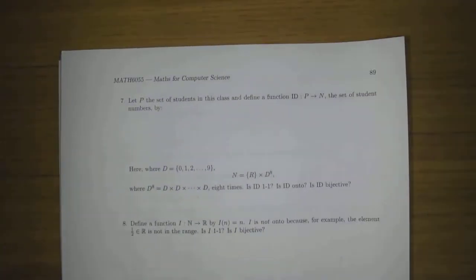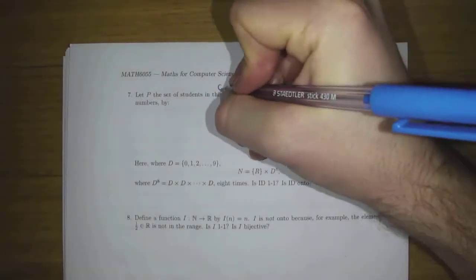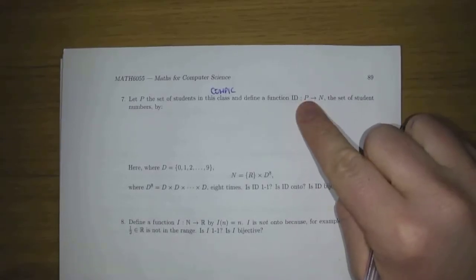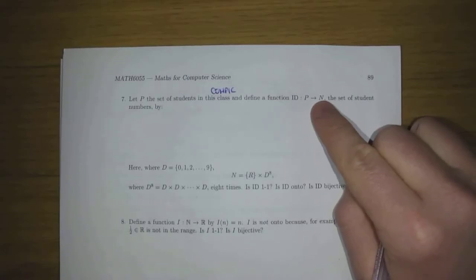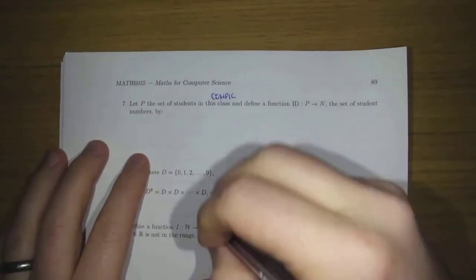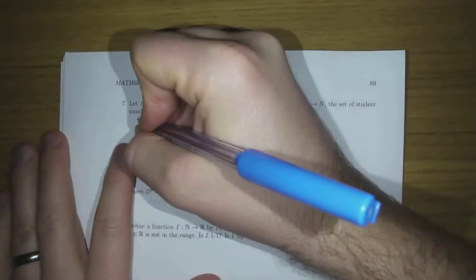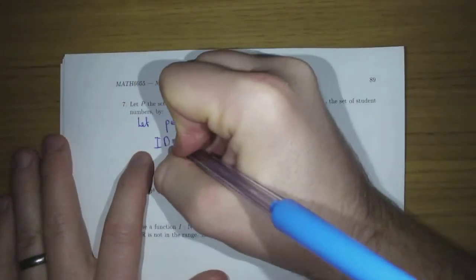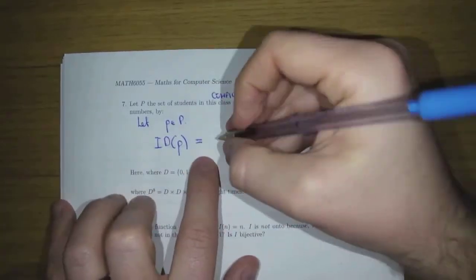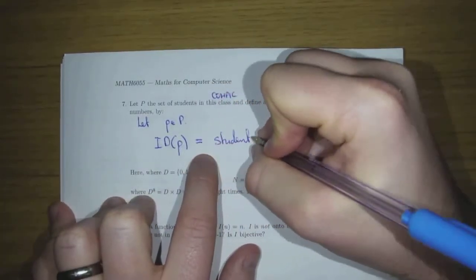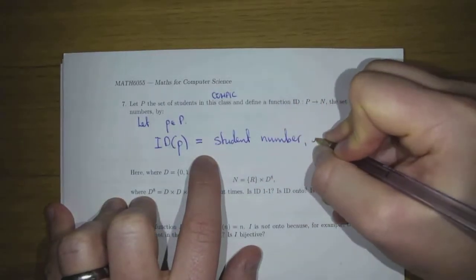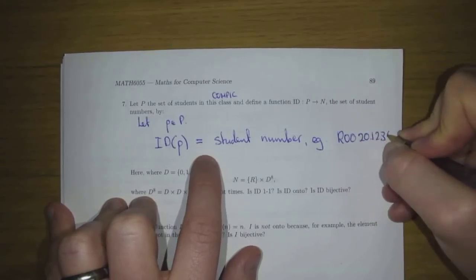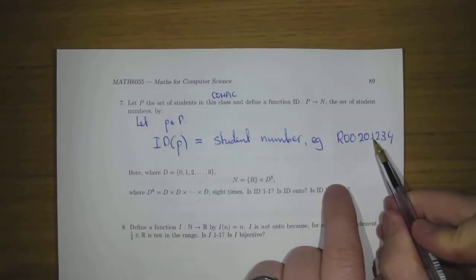Right, and we have another question here. So let P be the set of students in this class, so that's COMP1C, and define a function ID from the set of students in this class to N, the set of student numbers. So we're going to say, take a student, let P be in COMP1C, and the ID of student P is equal to the student number. For example, something, whatever it is, or 0, 0, 2, 0, 1, 2, 3, 4, something like that. I think there's 8: 1, 2, 3, 4, 5, 6, 7, 8.